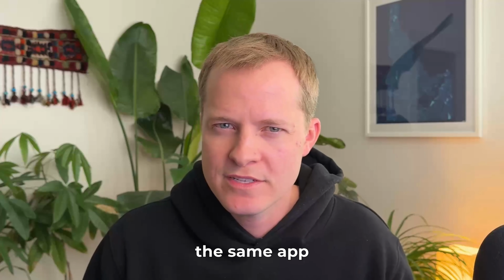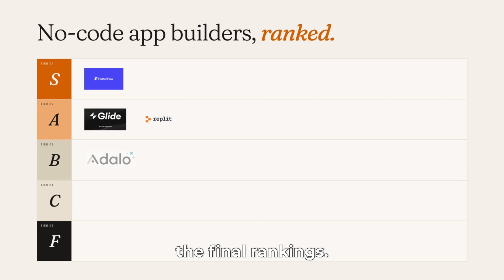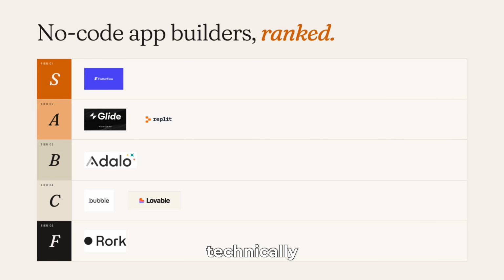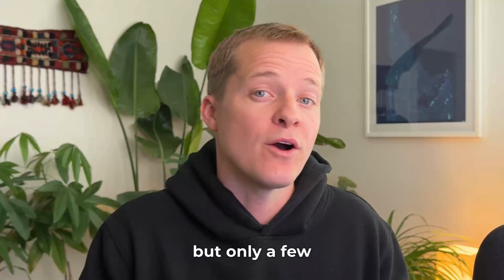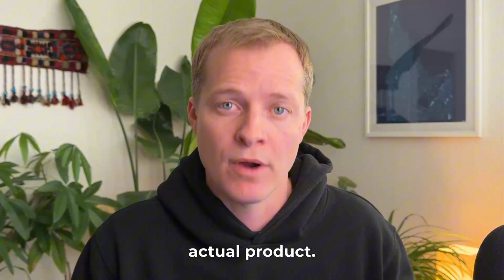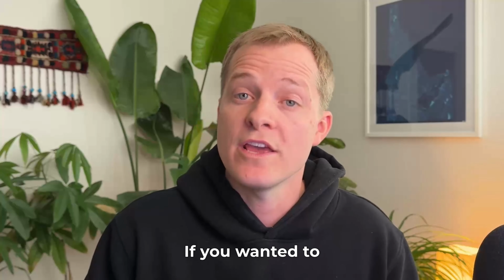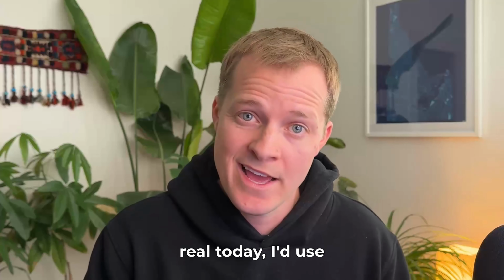So after rebuilding the same app over and over, here's the final rankings. Most of these tools technically can help you build an app, but only a few can help you build an actual product. Those two things are very different. If you wanted to launch something real today, I'd use FlutterFlow.